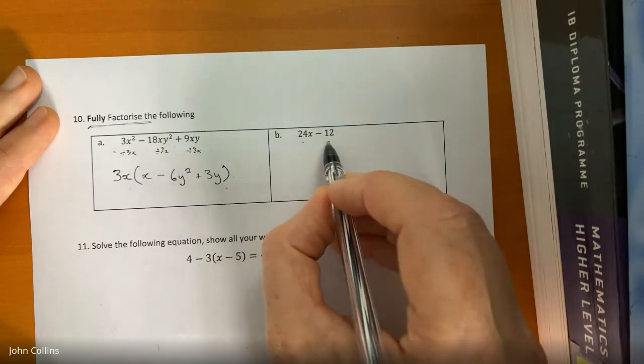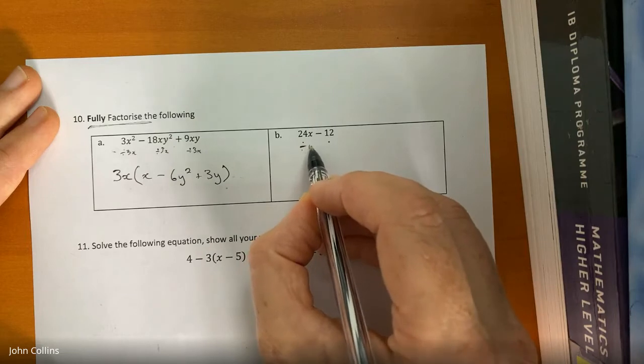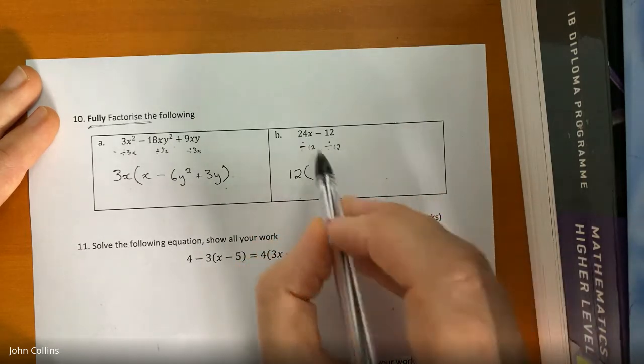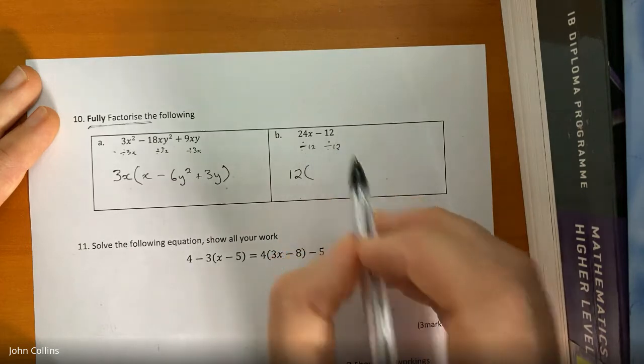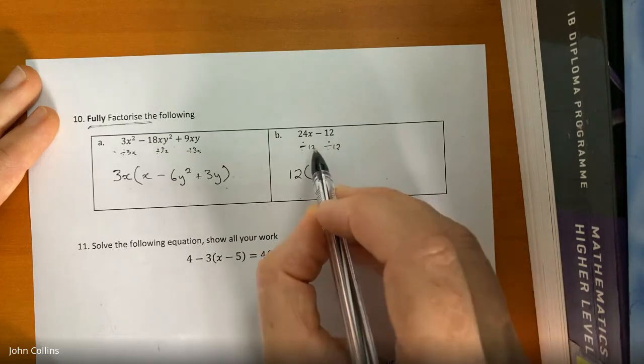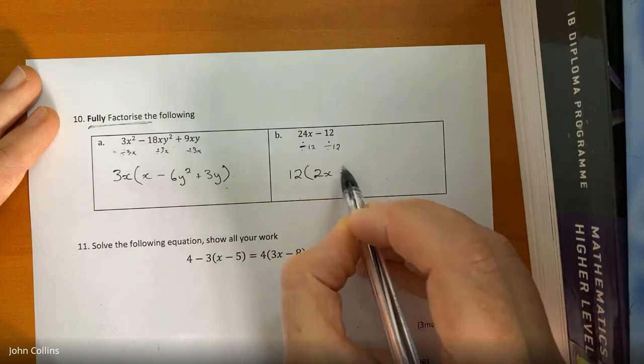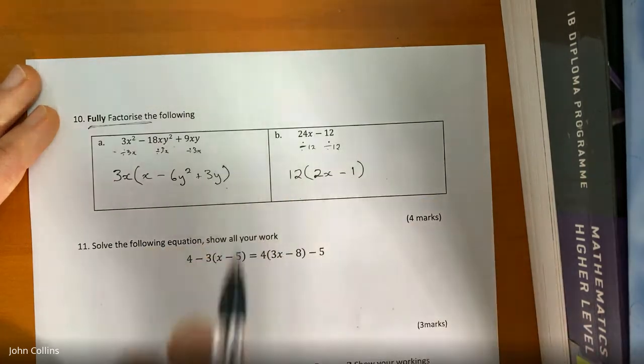All right, so what's common to both of these? I think the highest common number that divides into both of them is 12. There is no number or letter in common. This has x, this doesn't, so we go with this. 12 into 24 goes 2 times, and there's still an x there. 12 into 12 goes once. Okay.